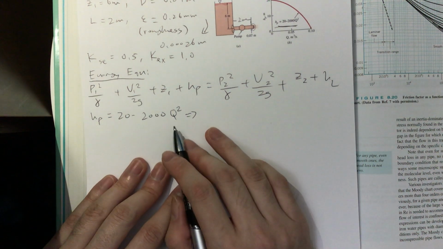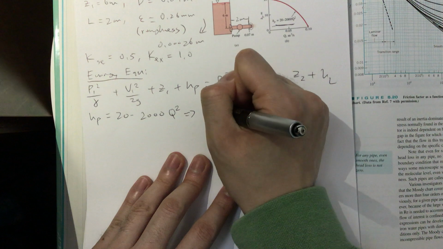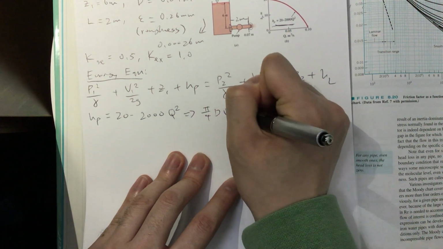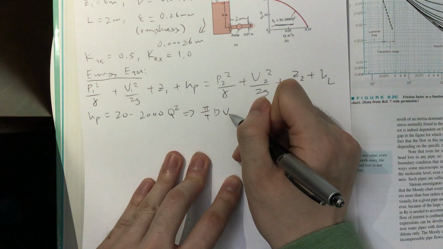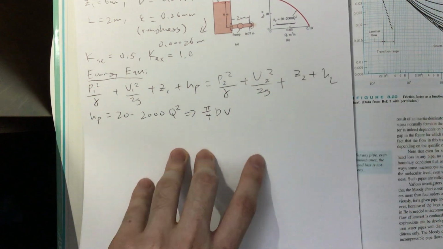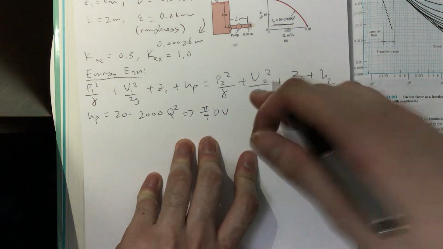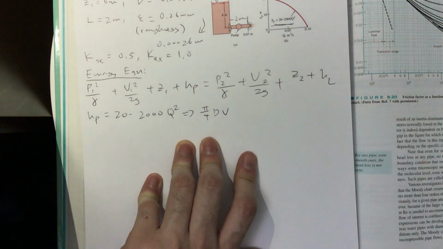But for now, flow rate equals pi over 4 D V. We're going to leave V alone because we don't have V right now. We're going to put V into the equation, and we're going to separate V so that we can find V by plugging in the friction factor from the Moody diagram.